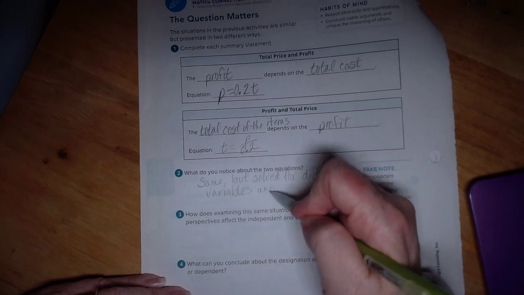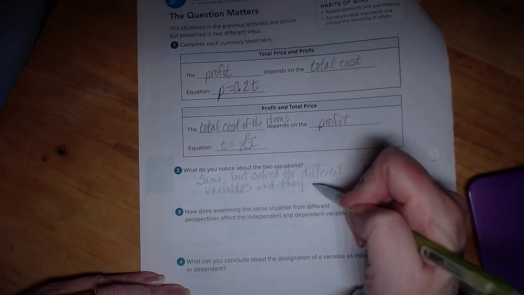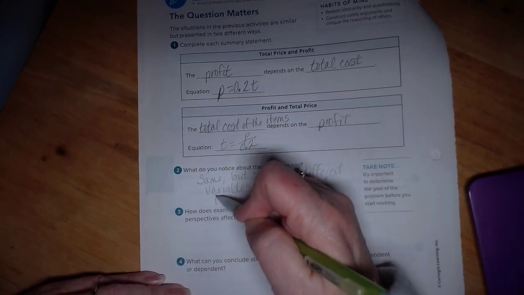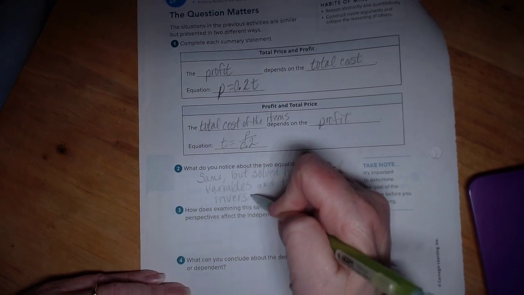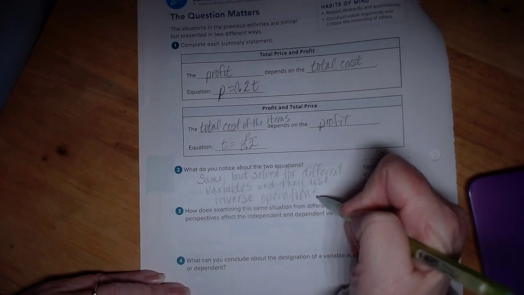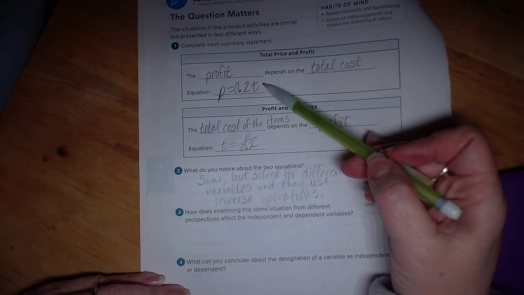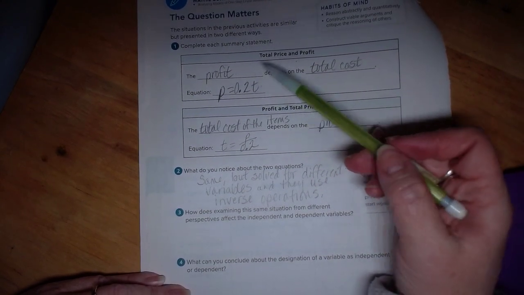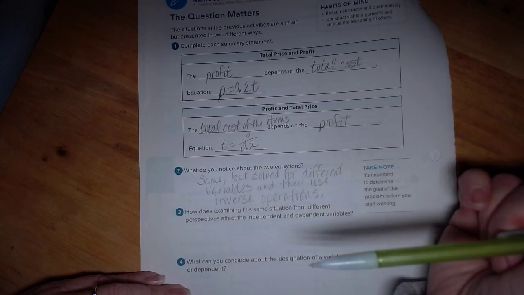And they use inverse operations. So where the first one used multiplication, the inverse of multiplication is division. This one uses division.